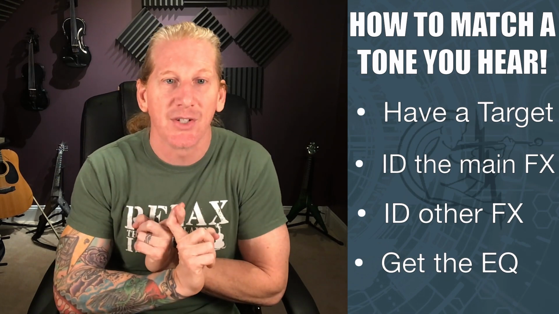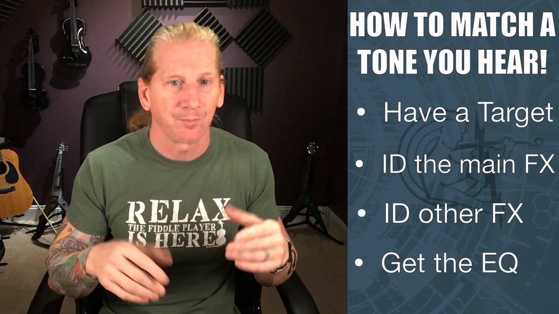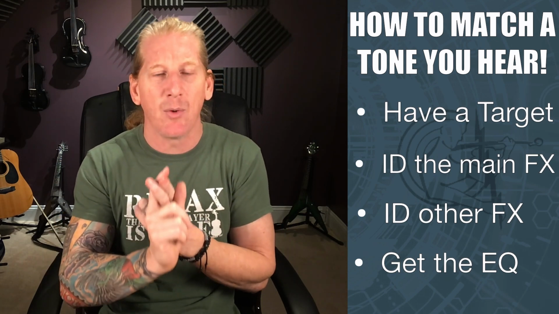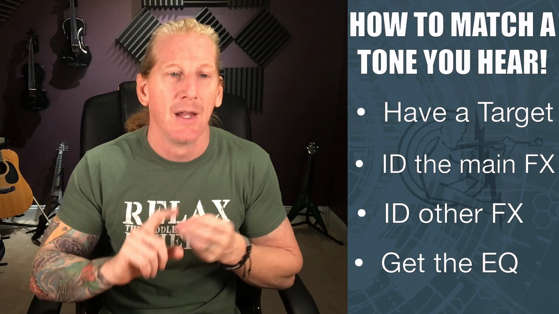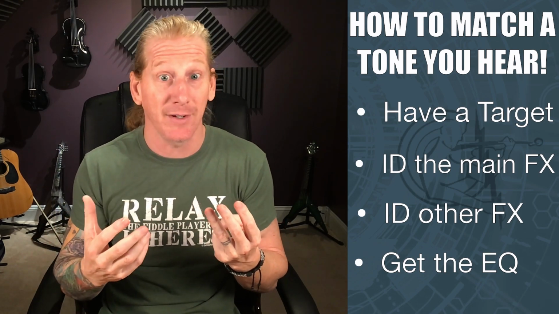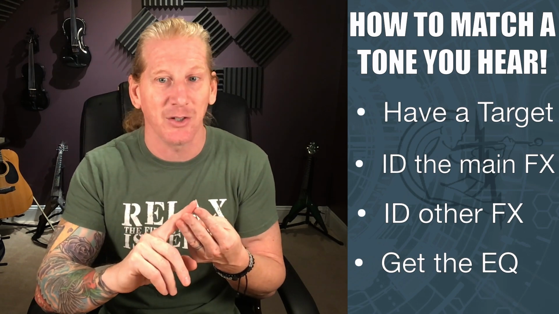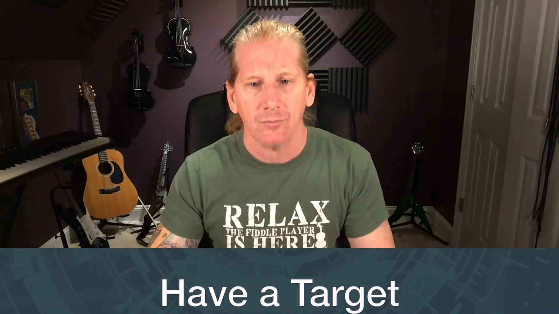First thing you got to do is you got to have a target. We got to have a thing that we're aiming for. Then we're going to identify what is the main effect that person is using in their sound. We're going to try to find any other side effects that they're using. And then we want to try to get the EQ just right, okay?